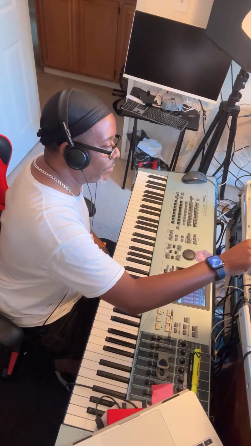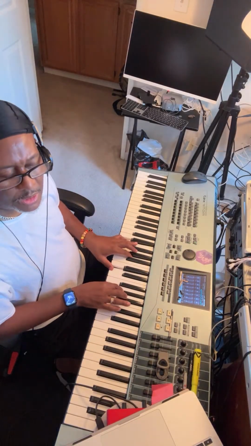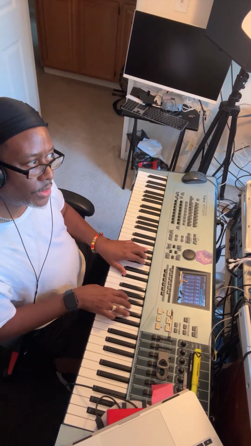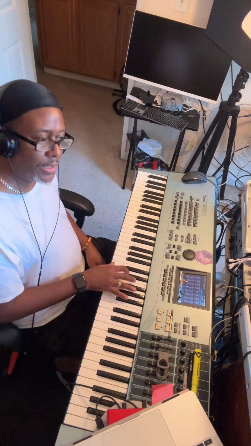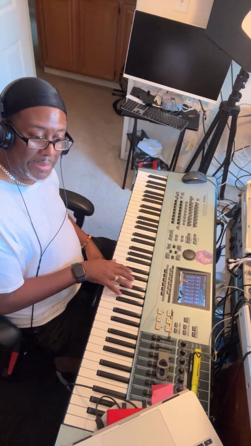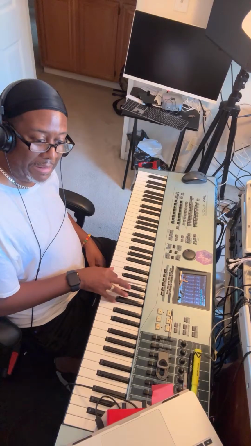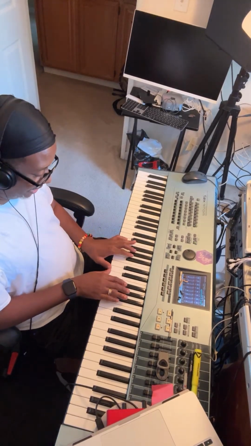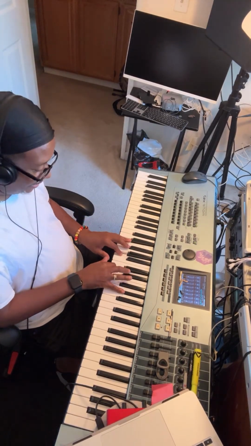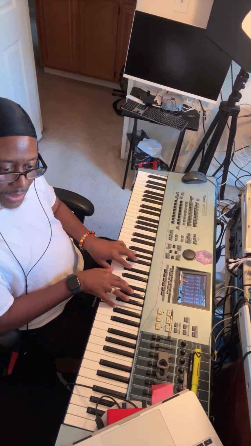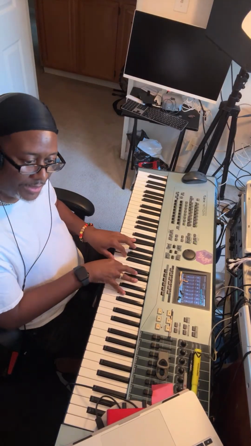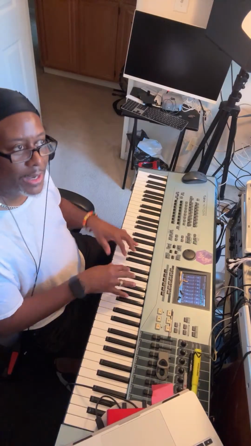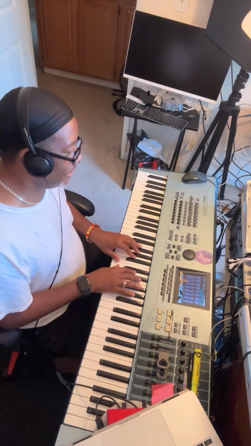Dropping a beat. But first, before I do it, let me get the chords. Let me get the understanding. And honestly, y'all, I'm playing the tritone. If I separate the fingers with two hands, it's the technique behind the madness.